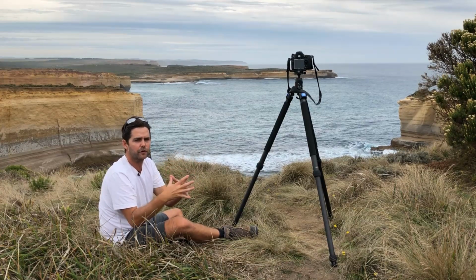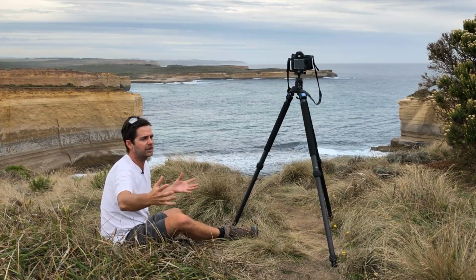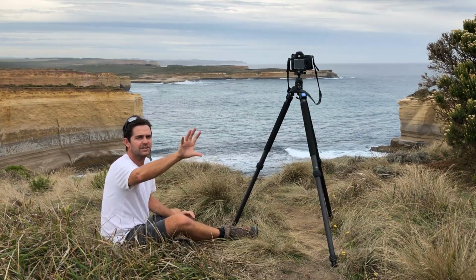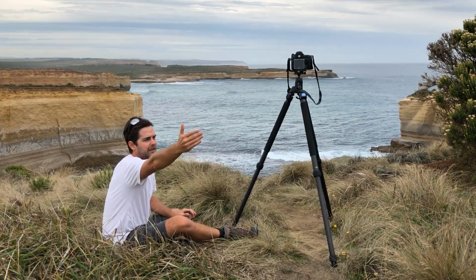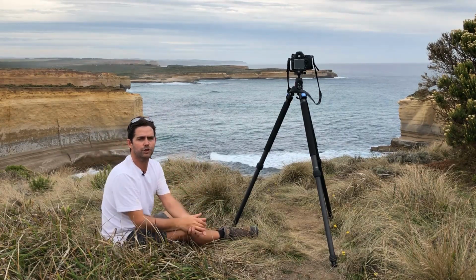Okay, so in traditional great light, we're looking for that weave. And you generally will get that when the sun is just above the horizon and coming in from the far right or the far left. Okay, so that would be traditional great light.